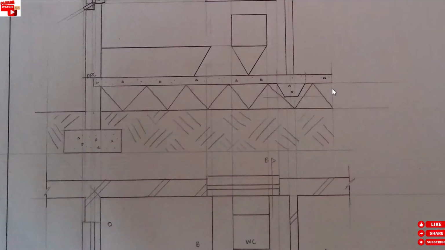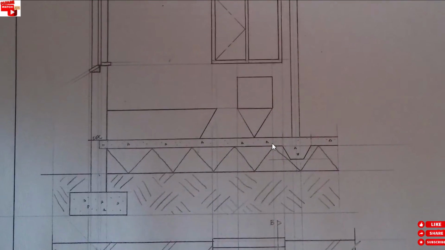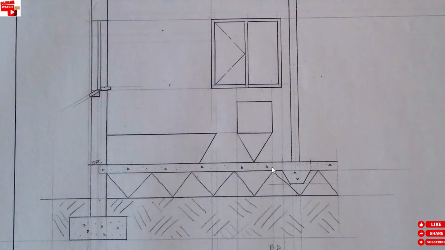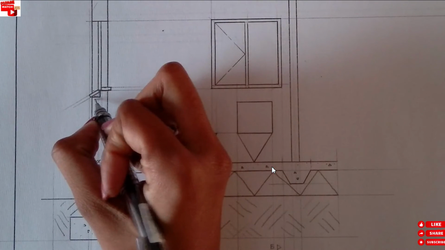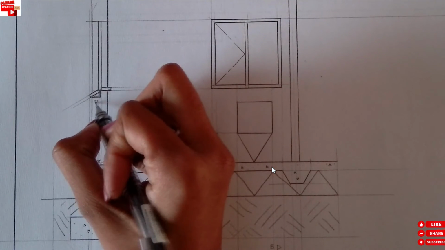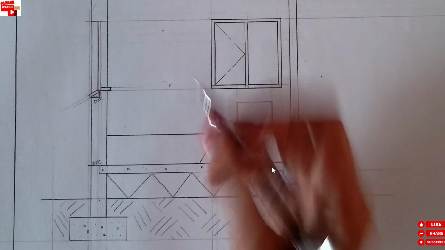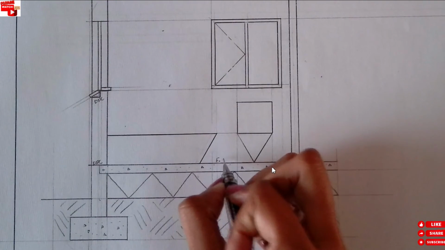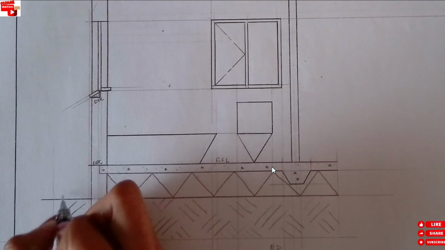Then after the toilet has been done, we can move on and start sectioning your walls. Just don't forget to label the DPC here, F of L, the N, G, L.